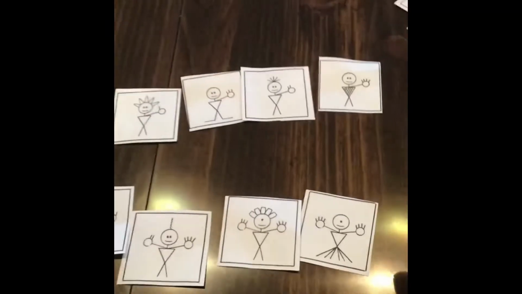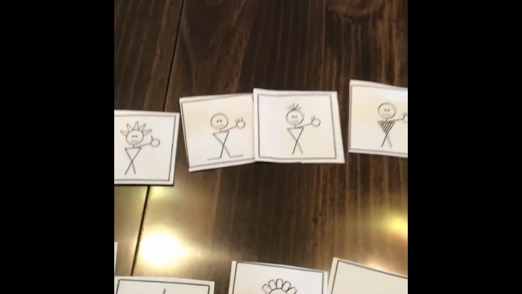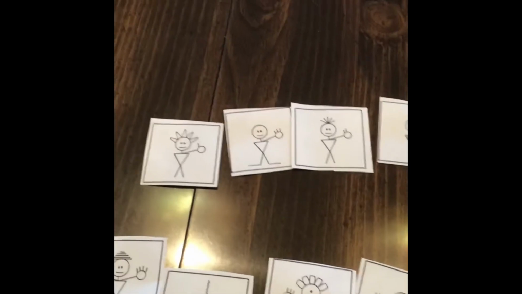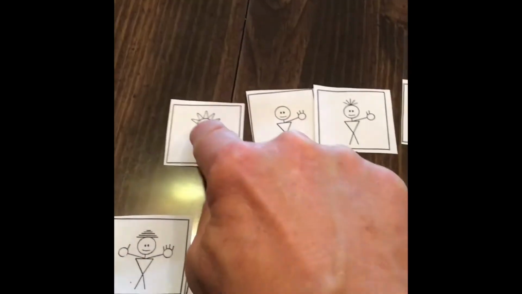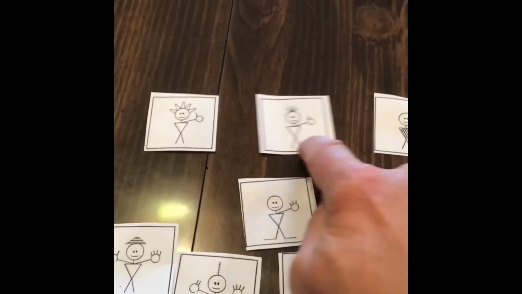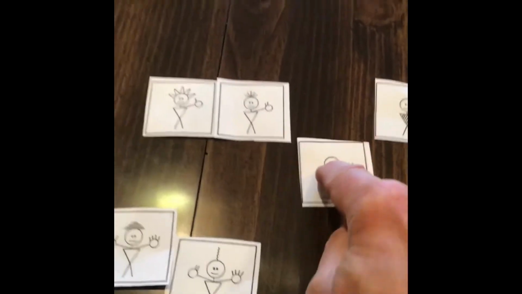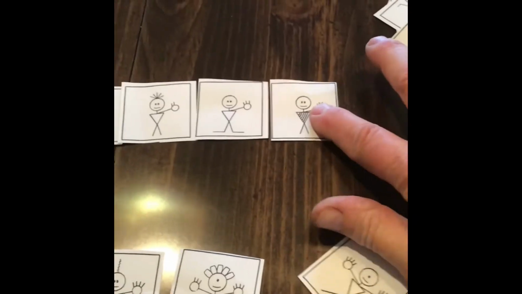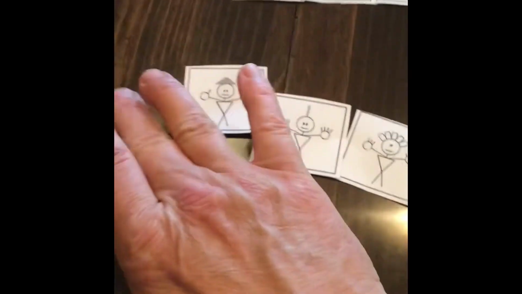All right, now I look at my one arms, and what do you notice now? Are you noticing the fingers? Okay, so now how about I put them like this? One finger, two fingers, three fingers, and four fingers.